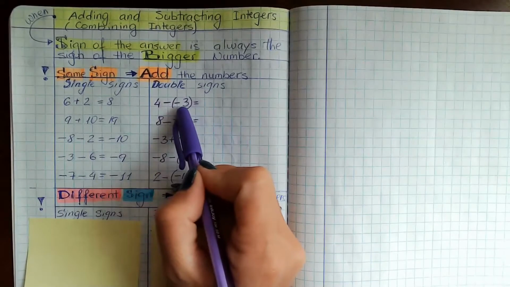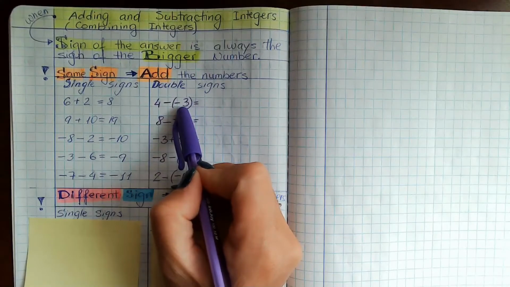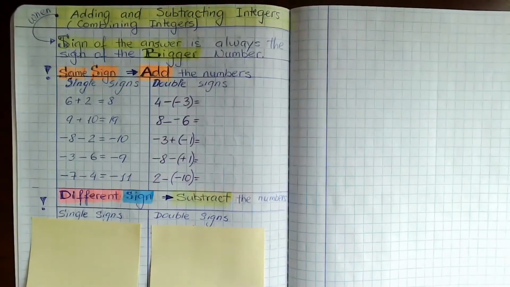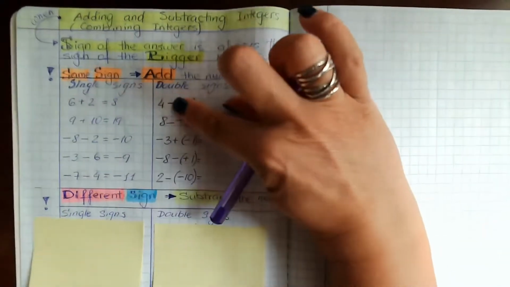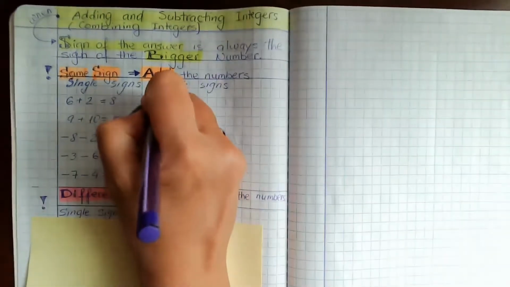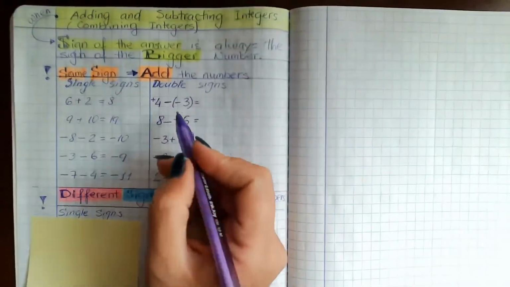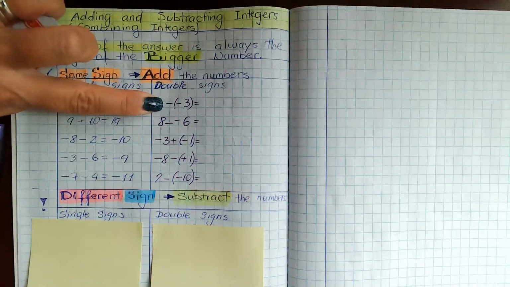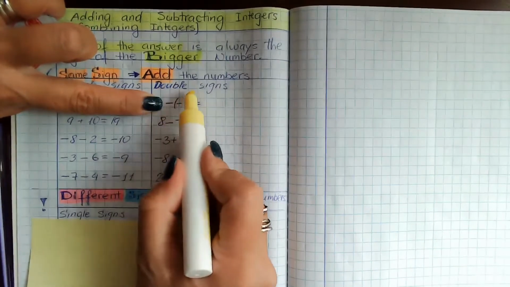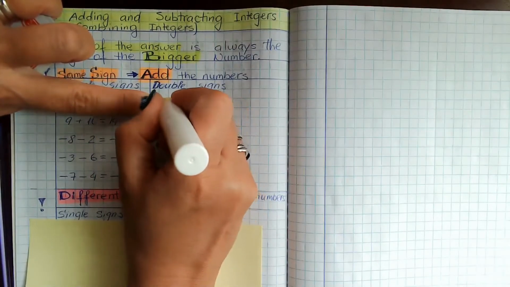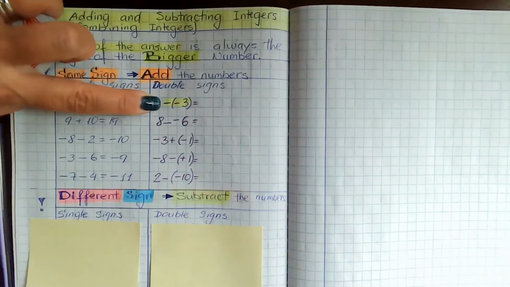4 minus minus 3. Remember, every number has to have only one sign in front. So if I look at 4, just covering the rest of the problem, my 4 is positive. But then I look at 3, if I cover 4, and it has two signs in front. So it's minus minus 3. This is what I mean by double sign.